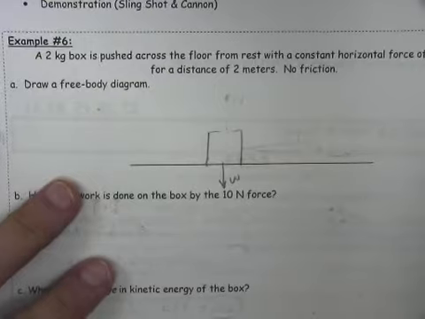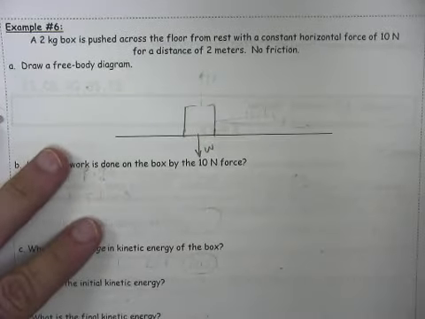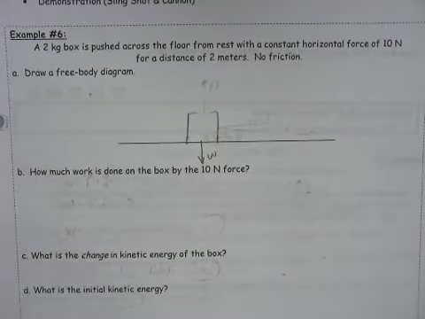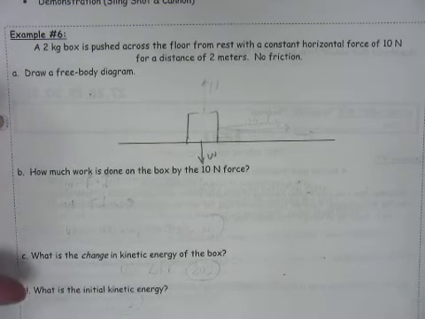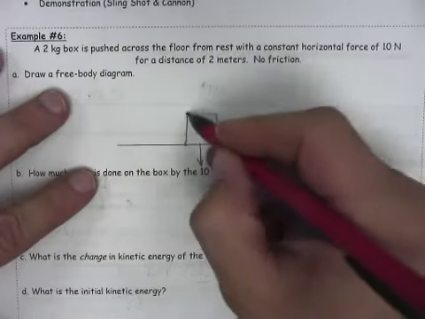So here's our opening statement. It says a 2-kilogram box is pushed across the floor from rest. Now, it's going to be important in just a moment. From rest with a constant horizontal force of 10 newtons for a distance of 2 meters, no friction. All right, you see I've kind of done some of this already, but we'll work it out.